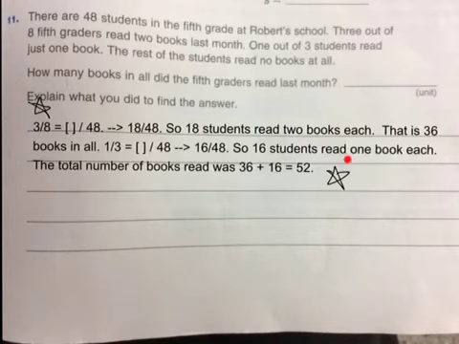So 16 students read 1 book each. The total number of books read was 36. You must take your first 36 plus 16 equals 52. Therefore, there were 52 books read in the class.